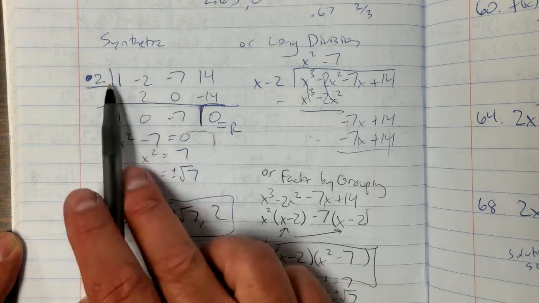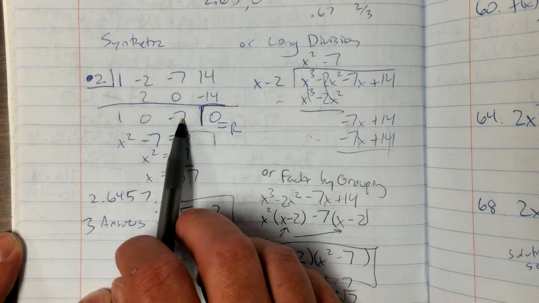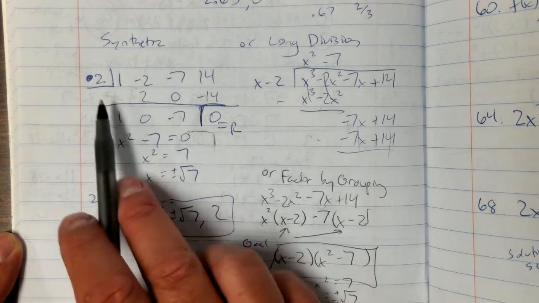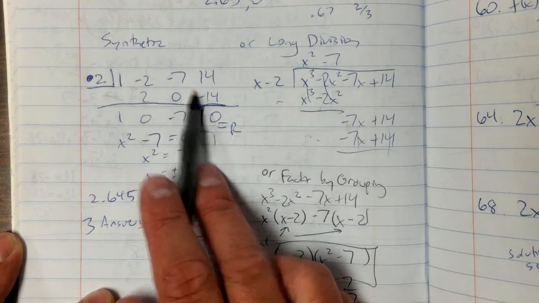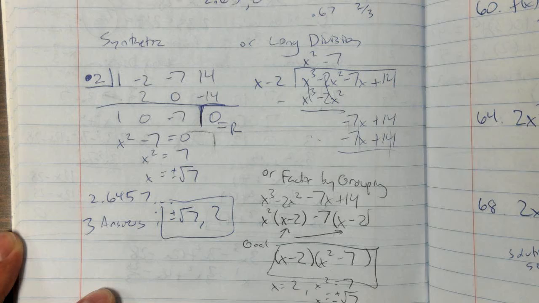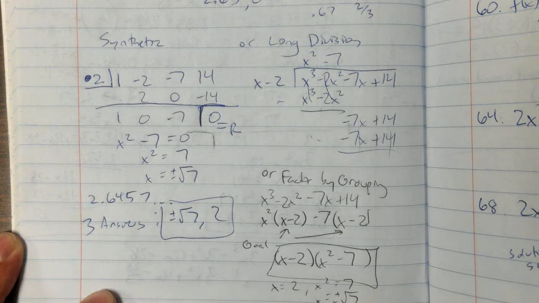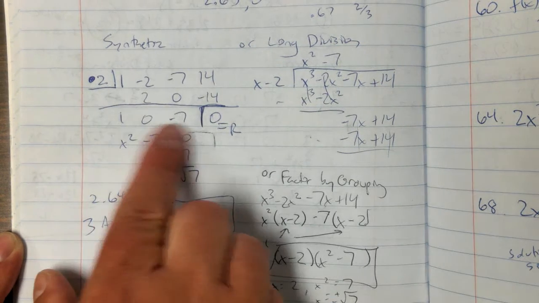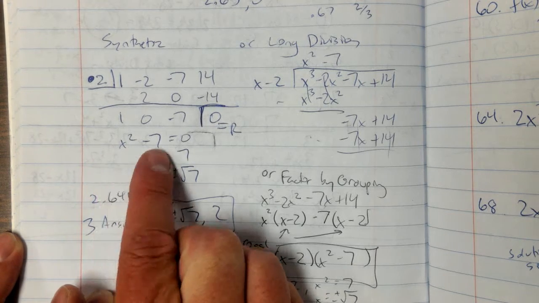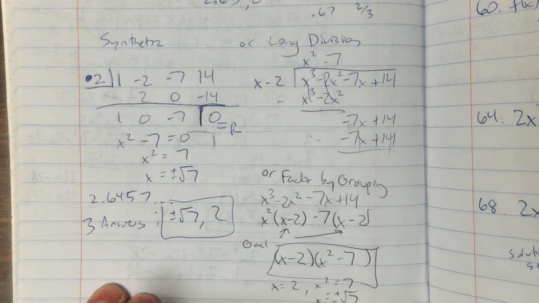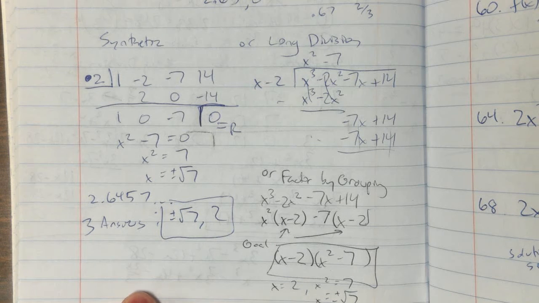Okay, so then once you got that, -7 plus 0 is -7. Then 2 times -7 is -14, and then that turns into 0. Once we do that, we get our depressed equation, which turns into x squared minus 7 equals 0. And you end up with plus and minus square root of 7.